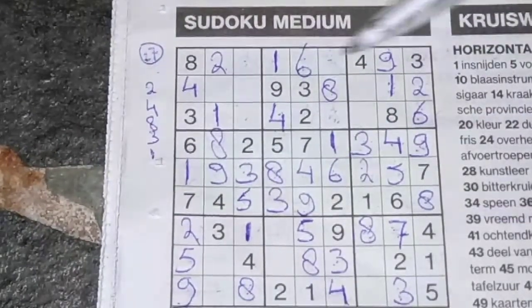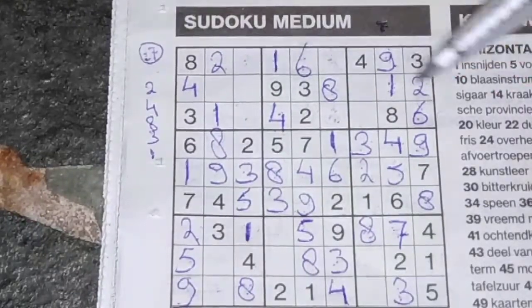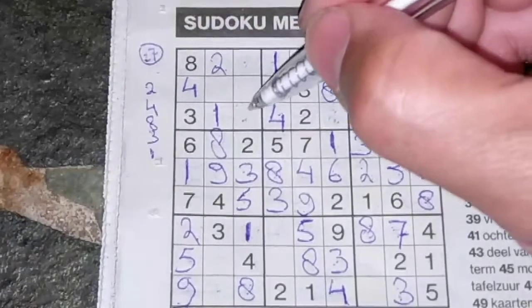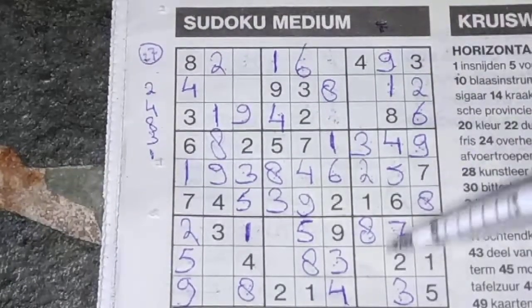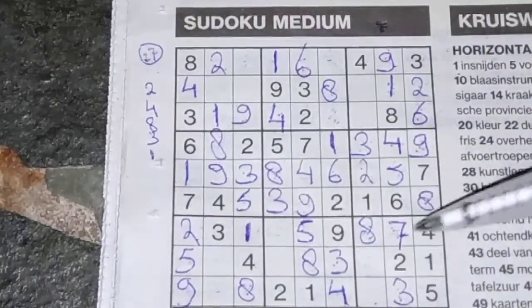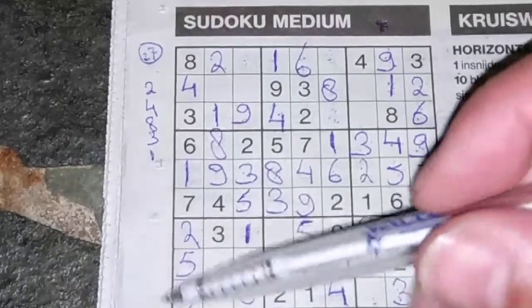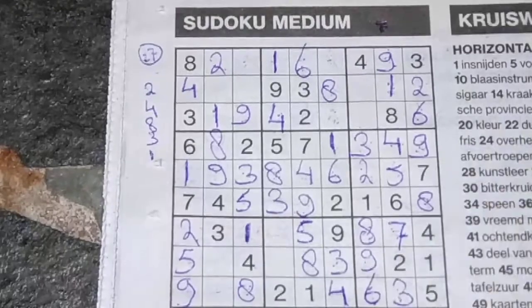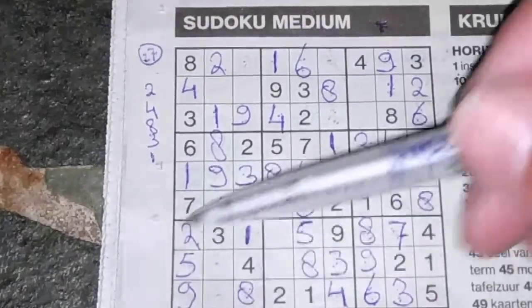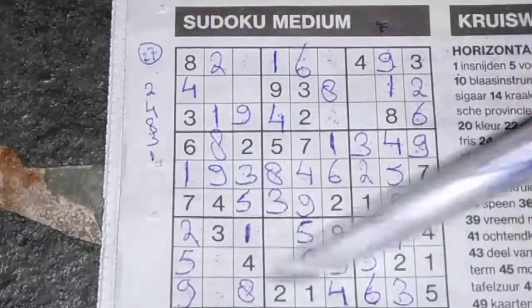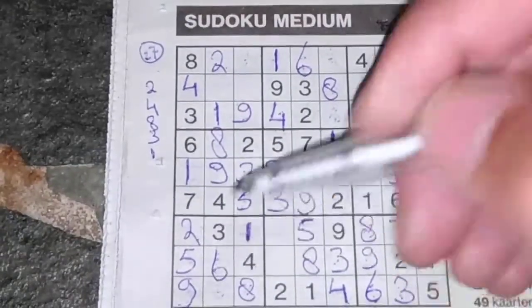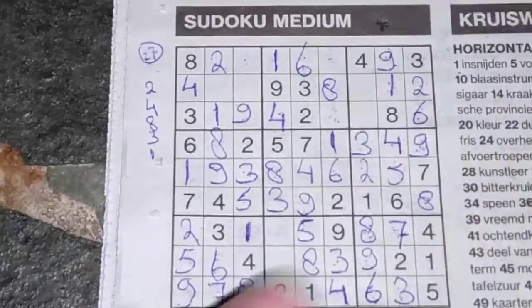9 in this row, 9 in the second row. So in the third row, the only place for the 9 should be here. Two numbers left in this big square for the numbers 9 and 6. We have a 9 here, no 9 there. 9 should be here and the 6 goes there. Two numbers left in this big square for the numbers 6 and 7. We have a 6 here, no 6 there. 6 should be here and the 7 goes there.